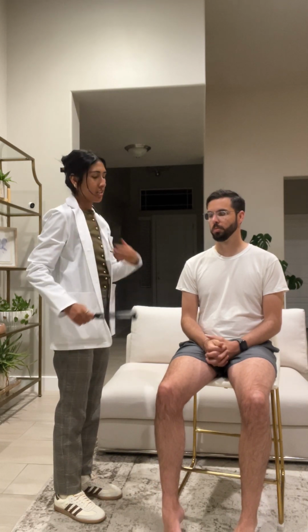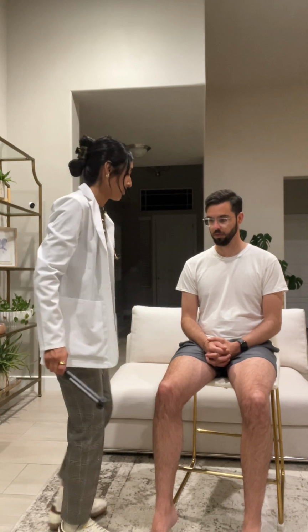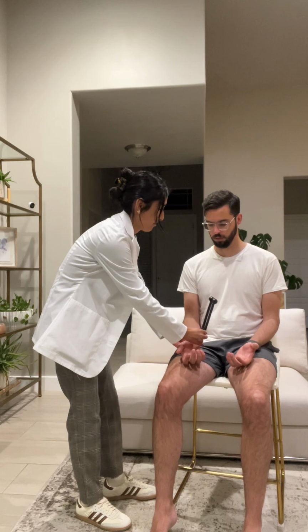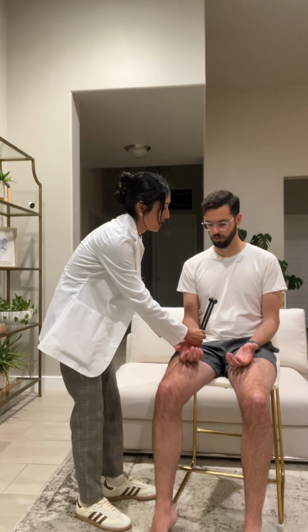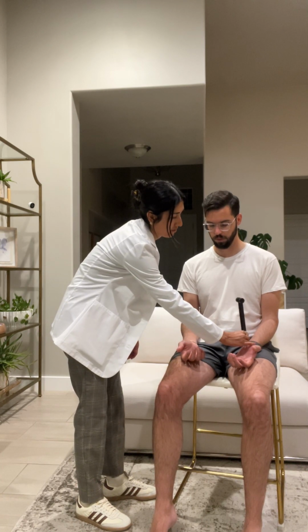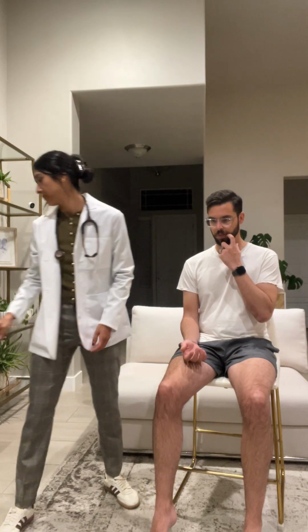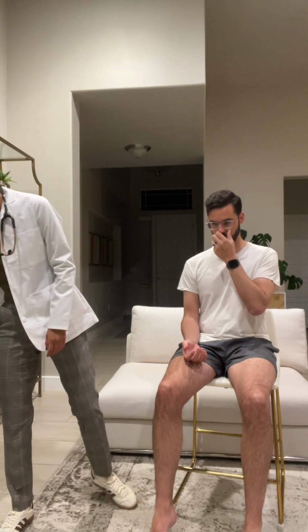And then we're gonna be doing the vibratory sensation. We're gonna start with the medial malleolus. Can you feel that up your leg? What about on this side? Okay, perfect. And then we're gonna do the ulnar prominence. What about this side? Yep. Okay, perfect.